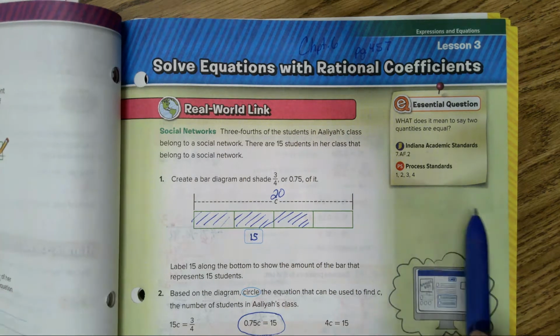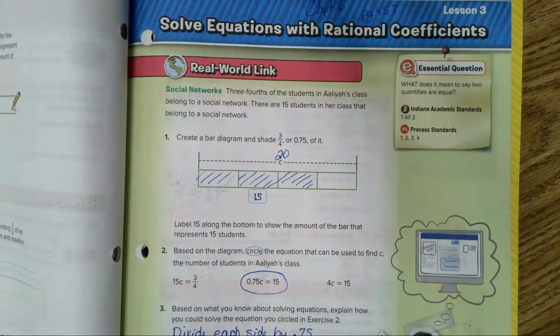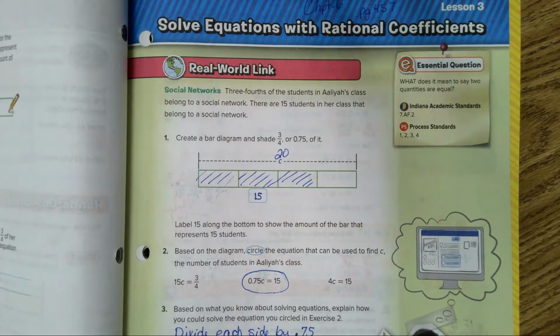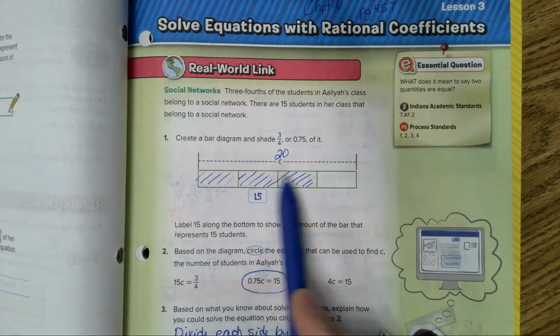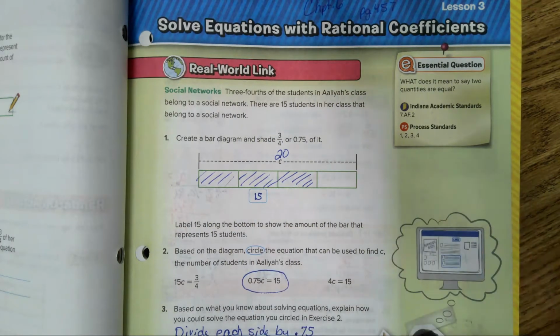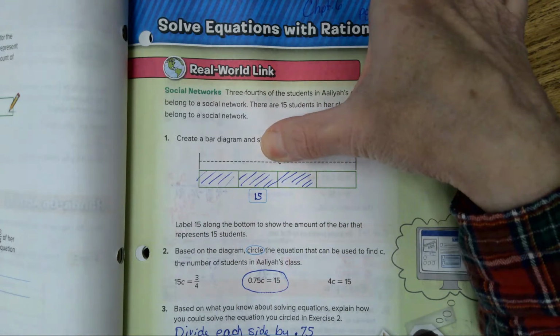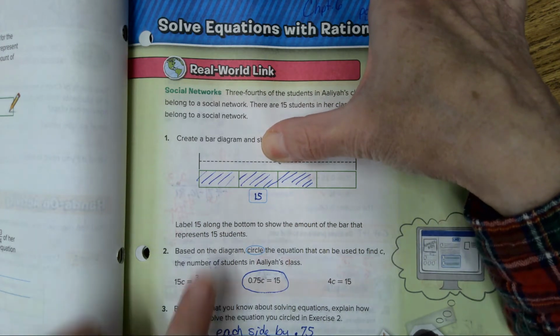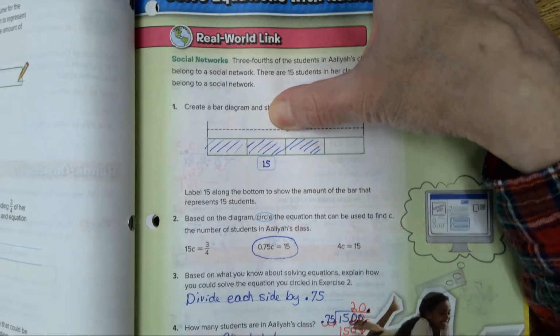So I have created this video earlier and was deleted, so the work is already completed. I apologize. So I'm going to be going over this quickly with you. Shade 3 of the 4 boxes, and that represents 15. All right, you still don't know how many are in the class yet, but at this point, there's a 15. It says label 15 along the bottom to show the amount of the bar that represents 15 students.